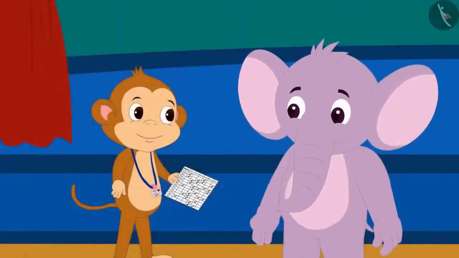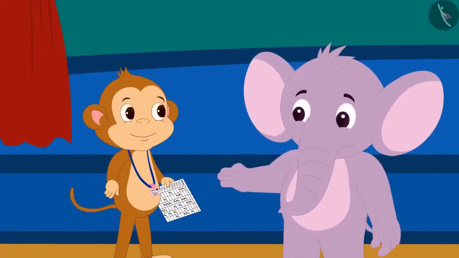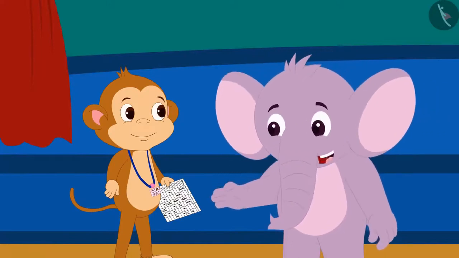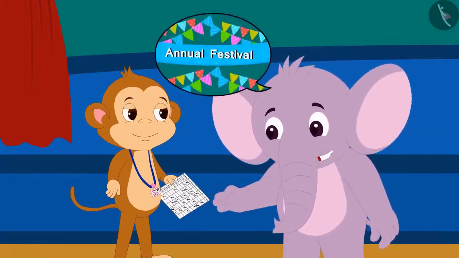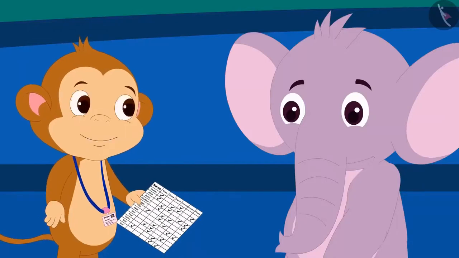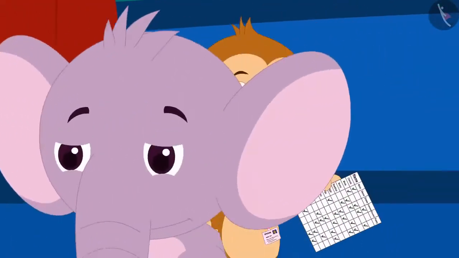Appu laughed and said, "Come, let's quickly make the preparations. There is only a little time left for the program to start." Babban thanked Appu and started his work.